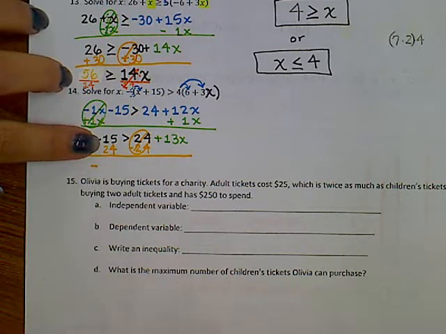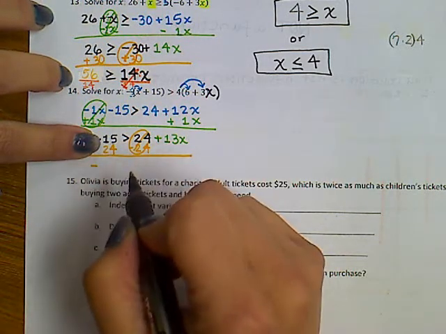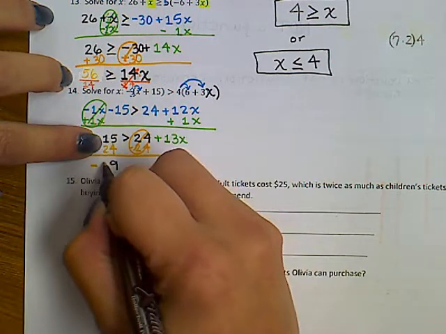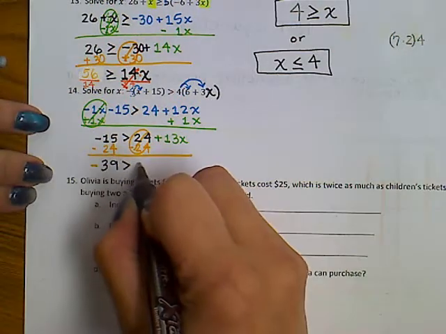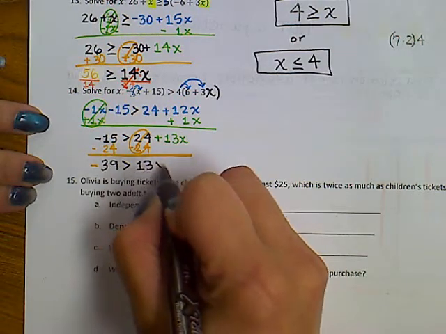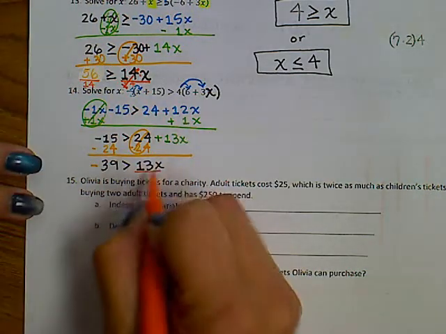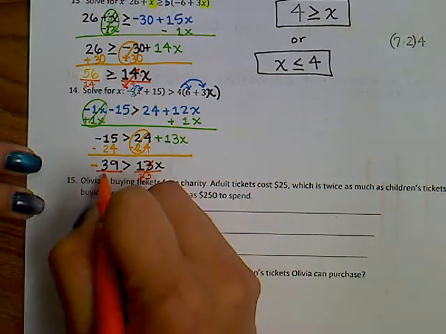So let's go ahead and simply sum it up. So that will give me a 9 and a 3. Negative 39 is greater than 13x. And last step, let's go ahead and divide both sides by 13 to reduce that to 1.